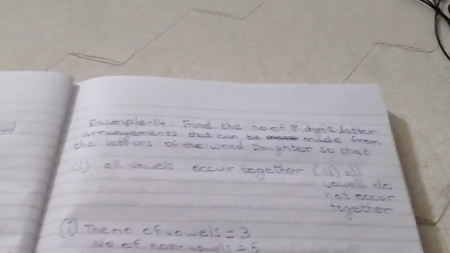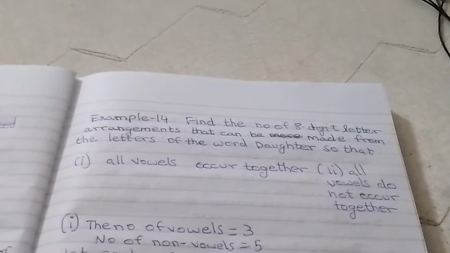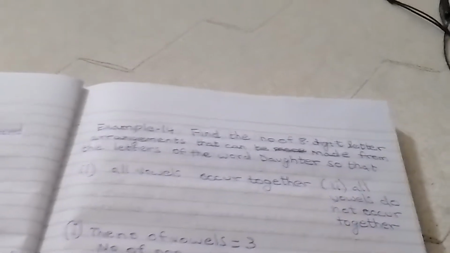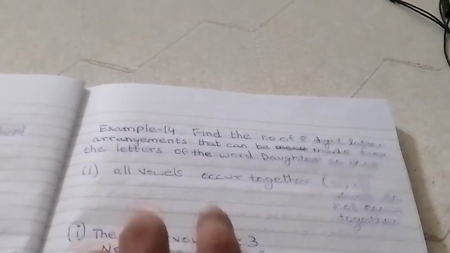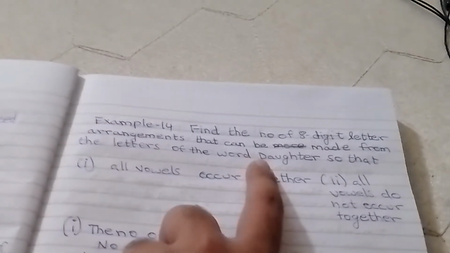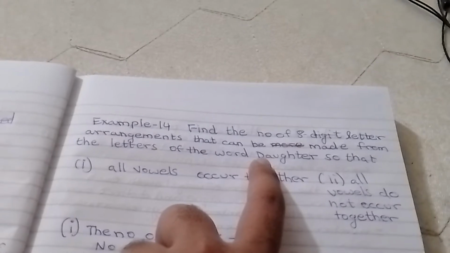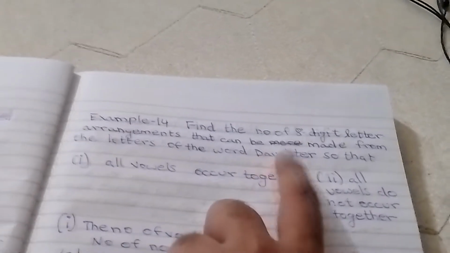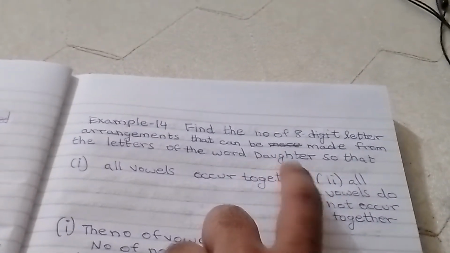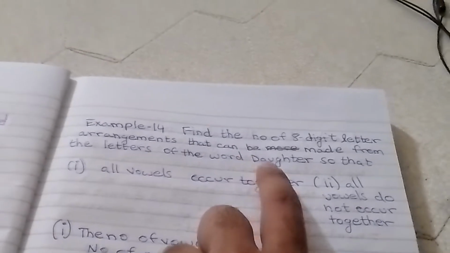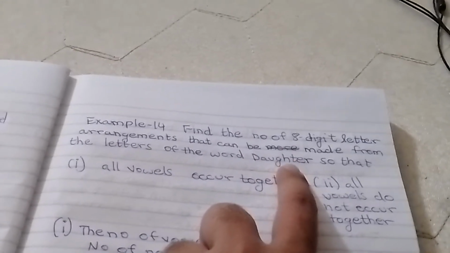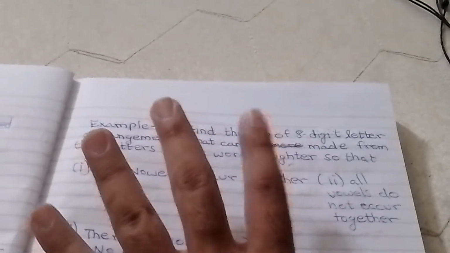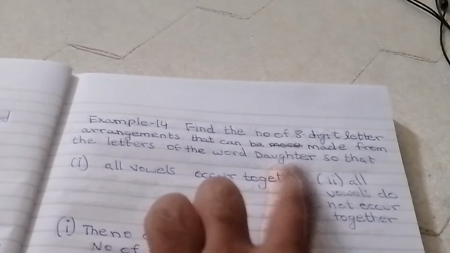Along with the non-vowels, we have 3 vowels A, U, E. So we have 5 distinct non-vowel elements and 1 distinct vowel element, a total of 6 elements.